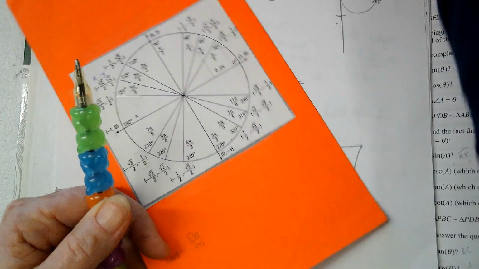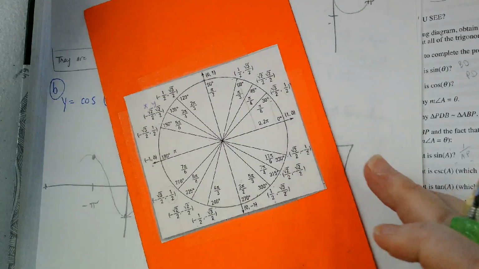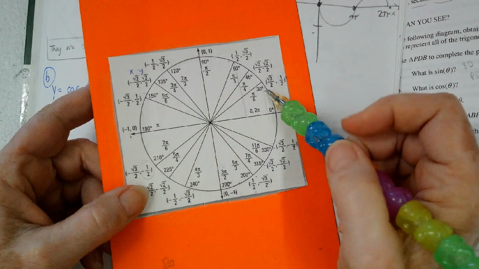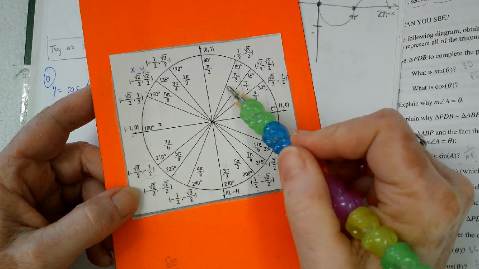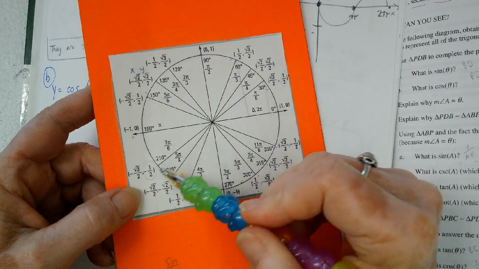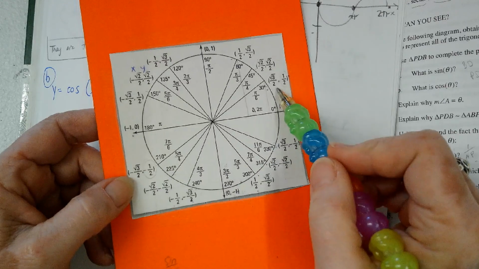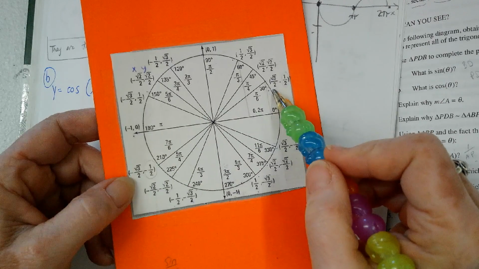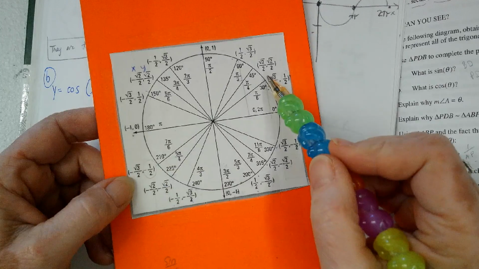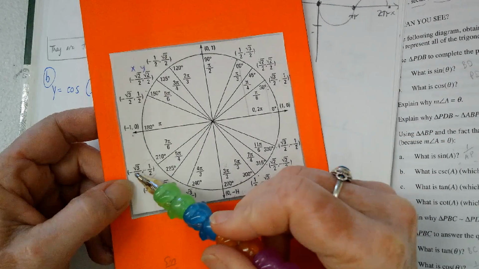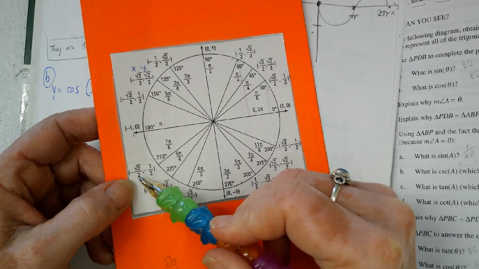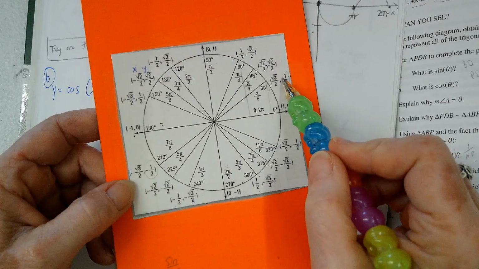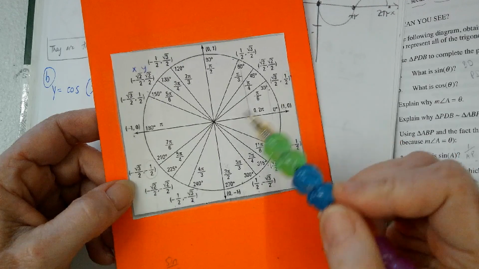If I add pi, that's like a half circle around, right? So that's going to be over here. And look what happens. The cosine is the exact same value, but opposite sign, negative. And then sine was positive here, it's negative there.